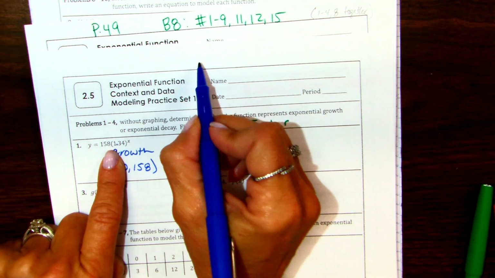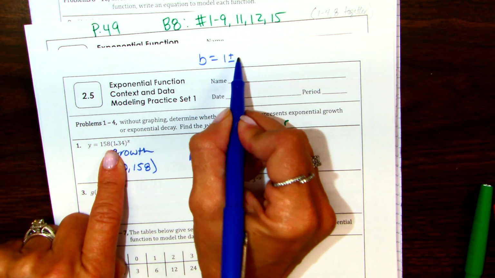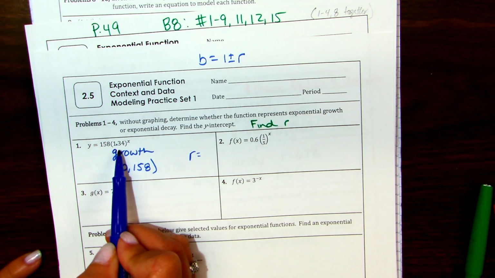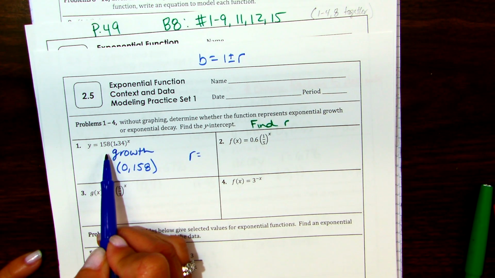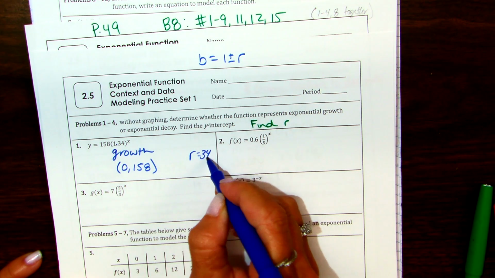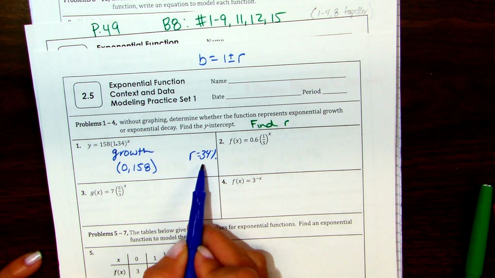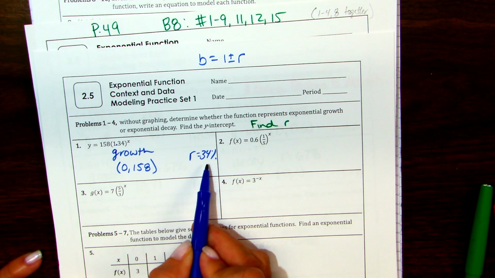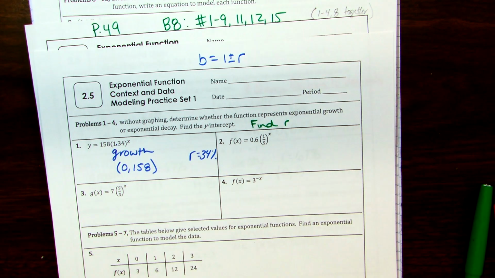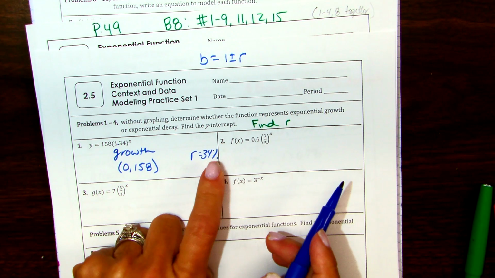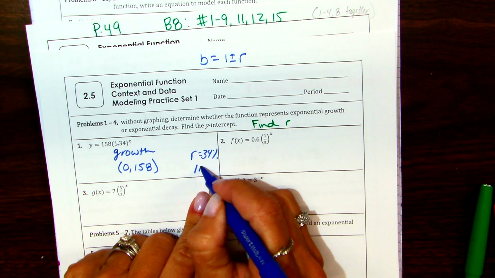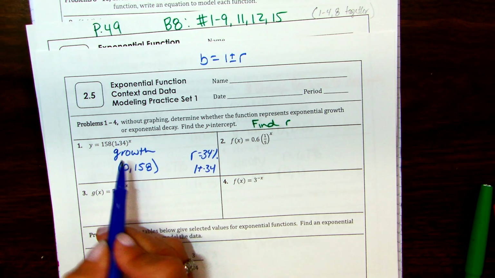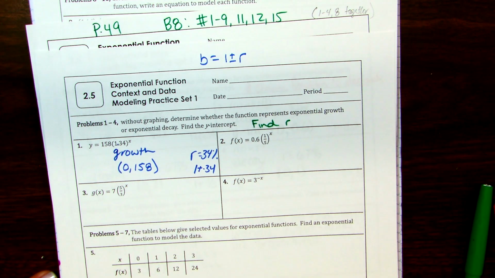Remember, to get b, we're doing that 1 plus or minus r. So what would our r value have been in this problem? Which becomes 34%, right? So in the word problem, it said something about 34%, and you said, oh, it's growth. It's like your car is gaining value, or your diamonds are increasing in value by 34%. You would add 0.34 to 1, and that's how you would have gotten that. So we're kind of working in reverse here.